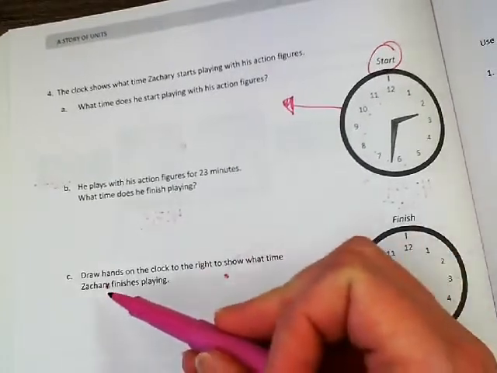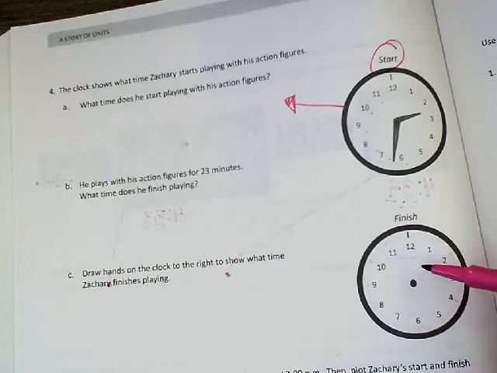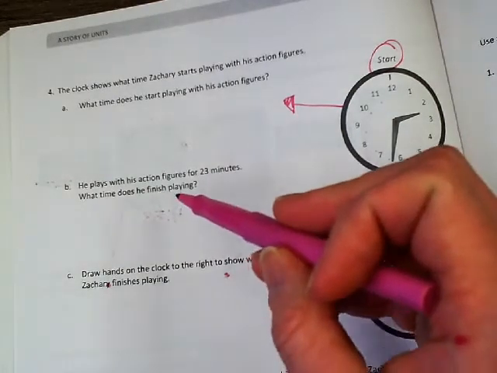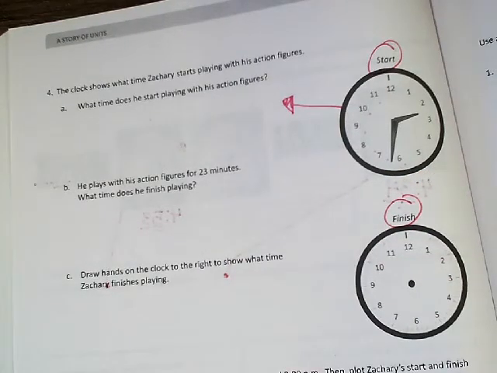And then part C, you're going to draw hands on the clock to the right, so this clock right here, to show the time that he finished. So you have to know part B in order to solve part C. Go ahead and pause your video right now and give those questions your best try.